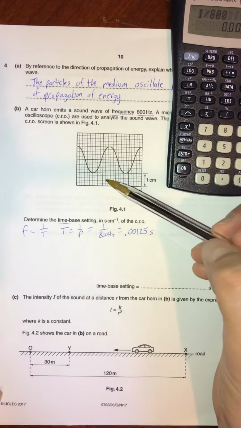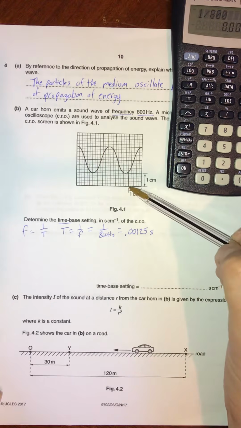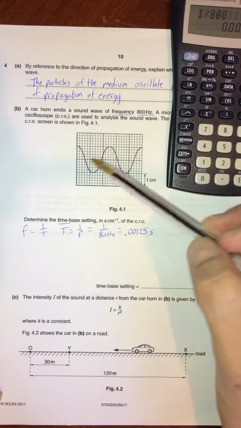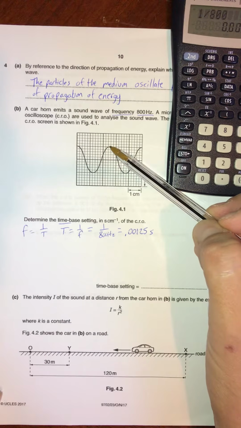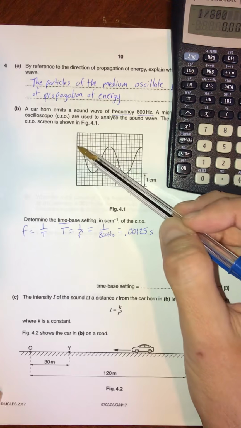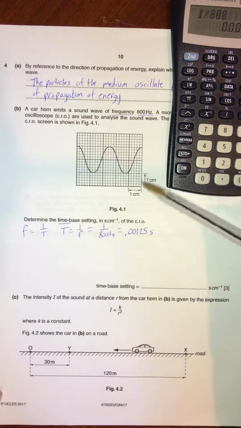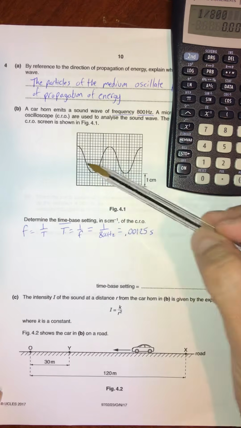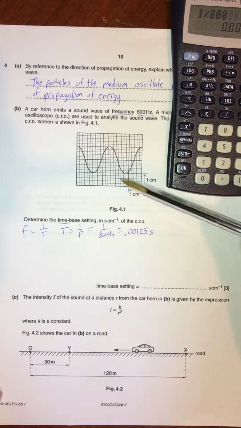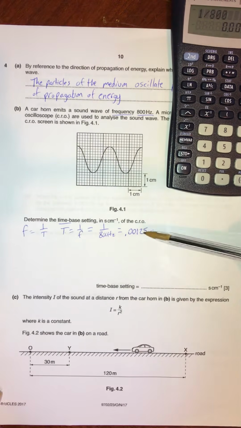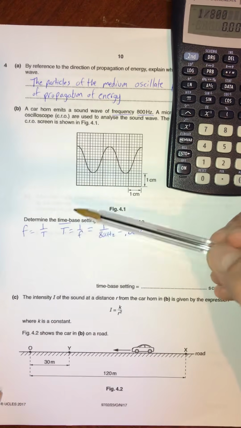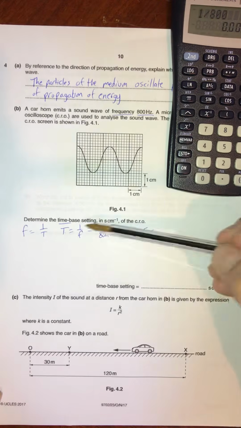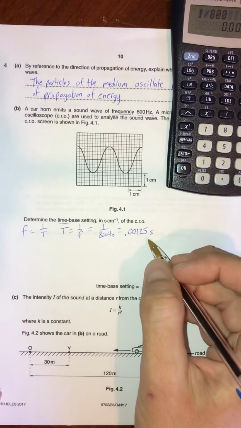Now looking at the data in figure 4.1, we see that a centimeter is one of these squares right here. The crest of the wave starts here, and 2.5 centimeters from there we see the exactly identical point, the next crest. So the wavelength on the screen is 2.5 centimeters, but remember we're trying to figure out the setting on our oscilloscope, and so the physical distance here is really representing a time. We know how much time one wave occupies, because if frequency is the number of waves per second, then period is the number of seconds per wave. So it's helpful to write out what we've got.